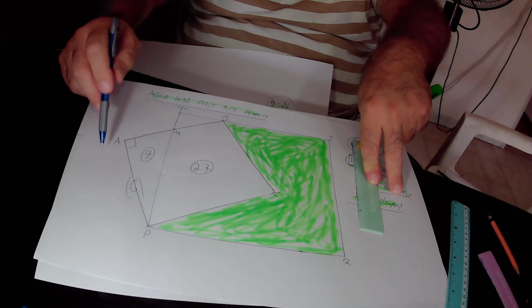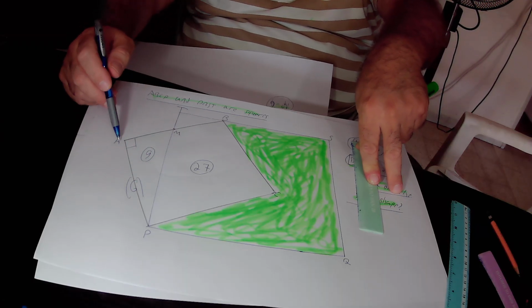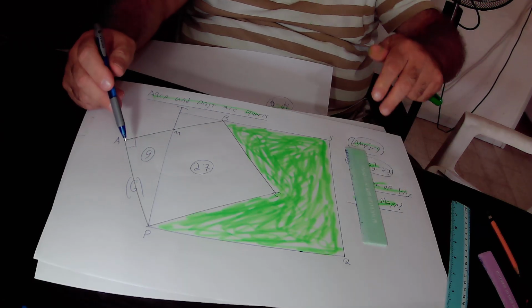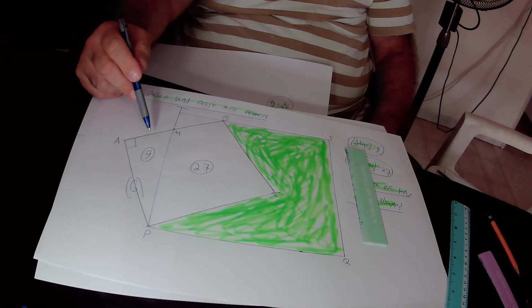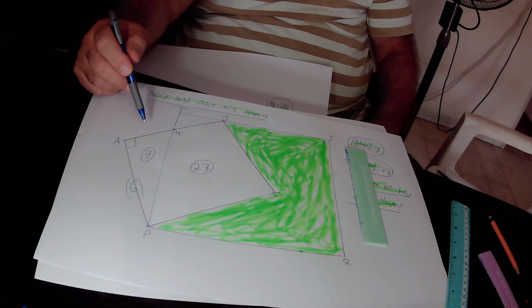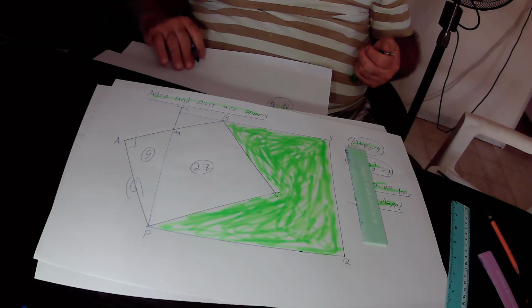In the right triangle PAM, side AP equals 6 units in its length, and we know that the area of this right triangle AMP equals 9 square units. So I write it down.